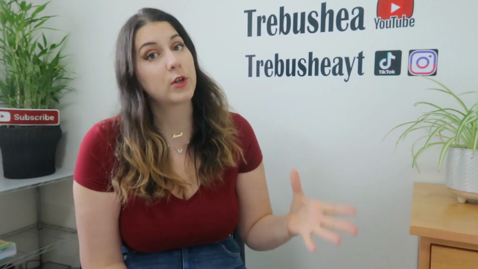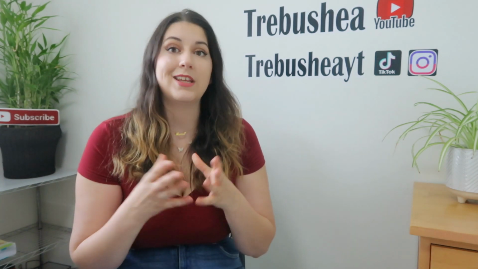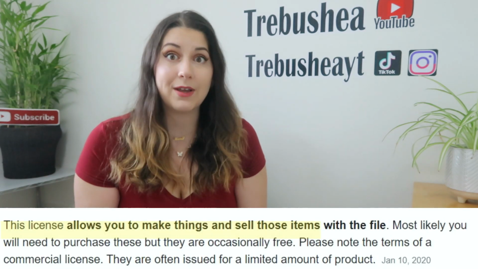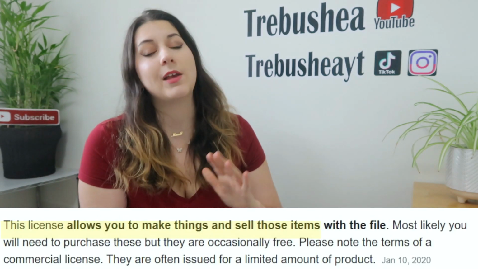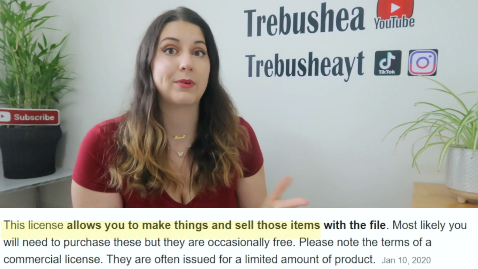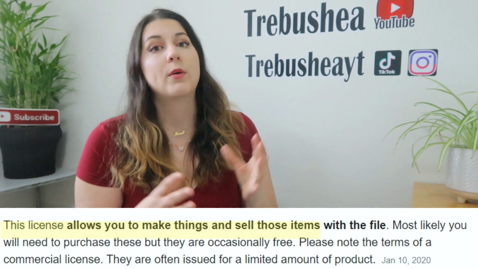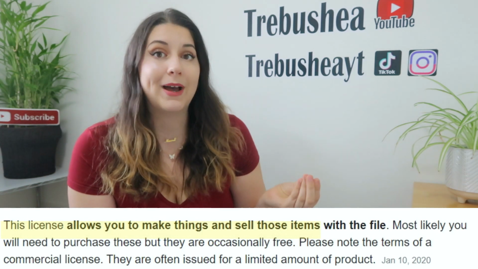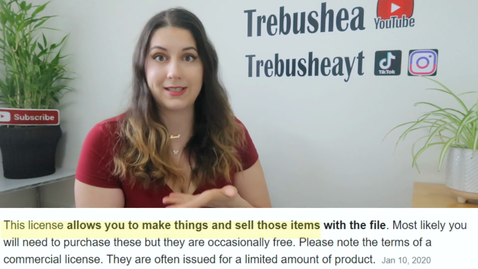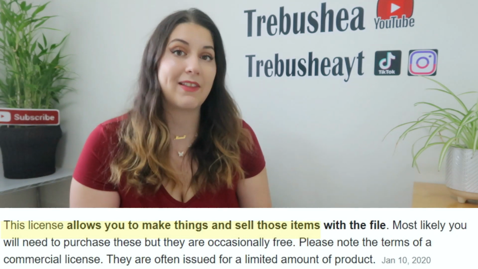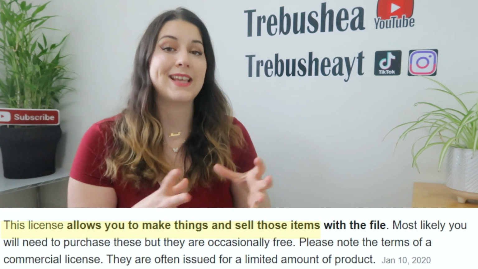Now we're going to talk about commercial use, which is the one where you can get either a commercial license, a licensing agreement, or sometimes it's even free with the file that you download, to be able to sell the item that you make with that font, that cut file, the design, any of those things. So commercial use is you are able to go ahead and create whatever it is, that mug, that shirt. You're able to put the design on there and go ahead and sell it. This involves a financial transaction.